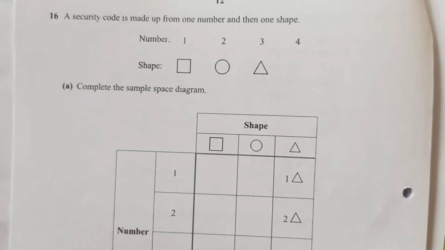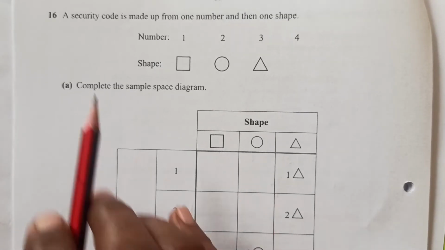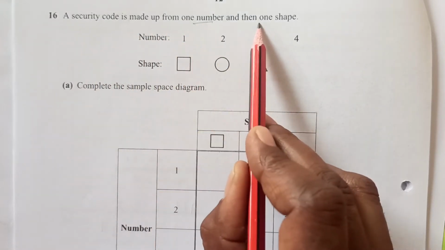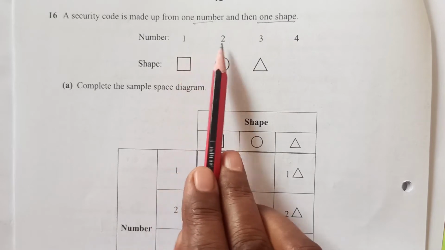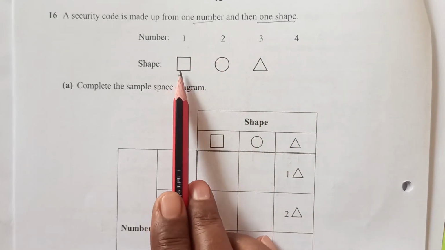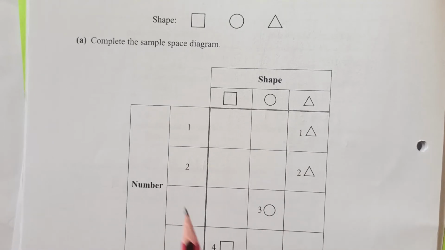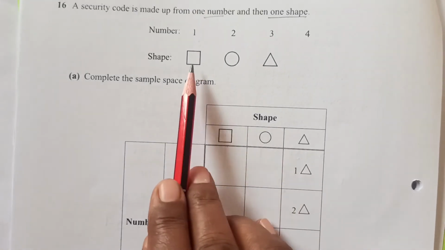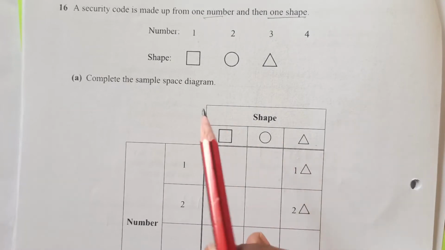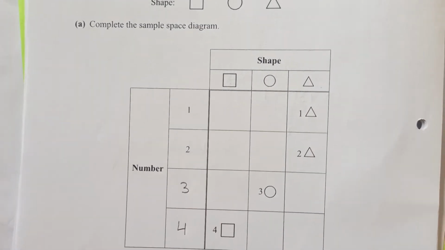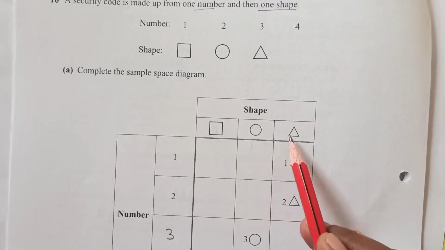Here is another interesting question. A security lock is made up from one number and then one shape. Numbers are 1, 2, 3, 4 and shapes we have these 3. So the shapes are given here, numbers are this side. Complete the sample space. You see, we have all the shapes here. So numbers 1, 2, 3, 4. 3 and 4 is missing here, we can fill. Then you see here it is 1 and then triangle.